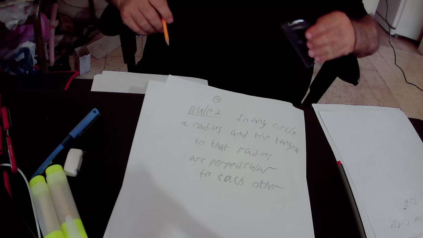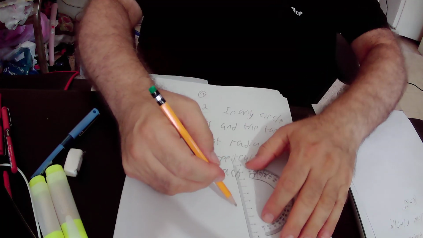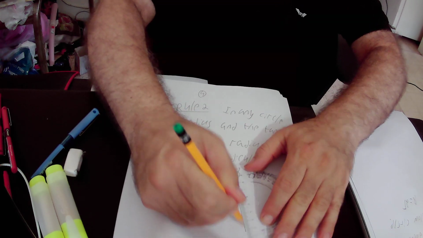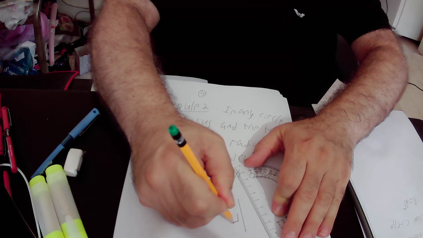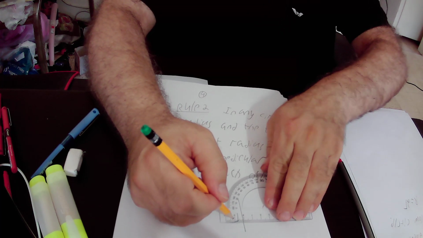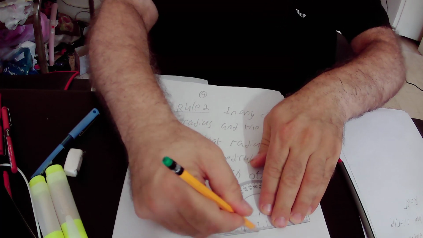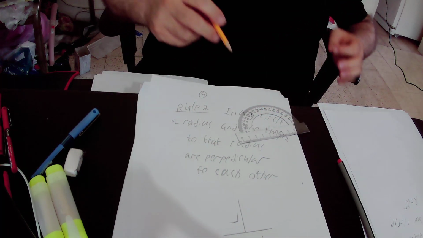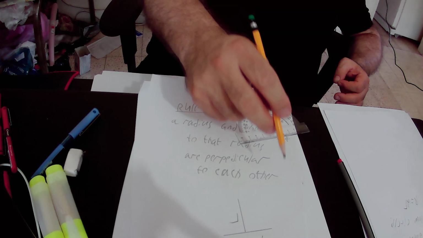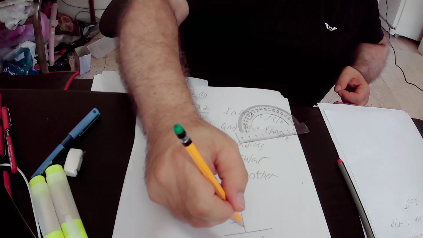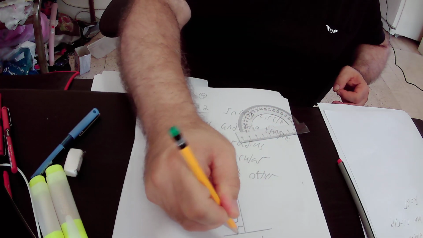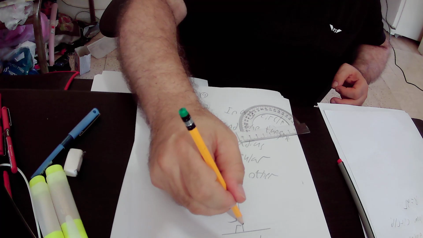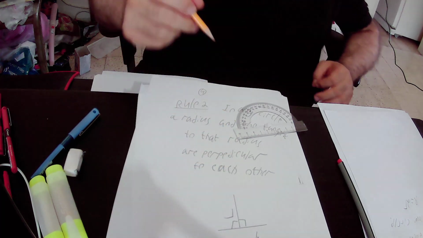So if we have a radius, let's call it r, and the tangent to that radius, let's call it t, then the radius is perpendicular to the tangent. That is to say, this angle is 90 degrees and also this angle is 90 degrees.